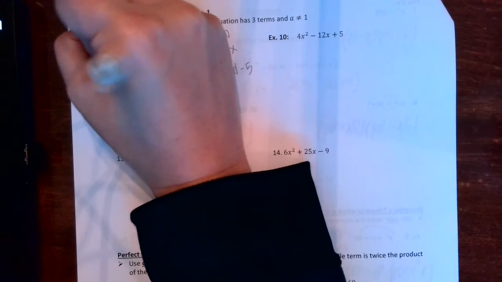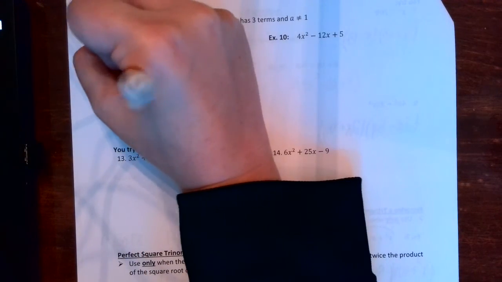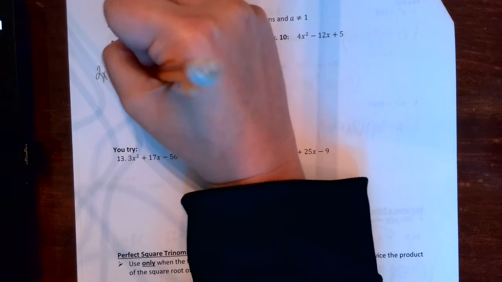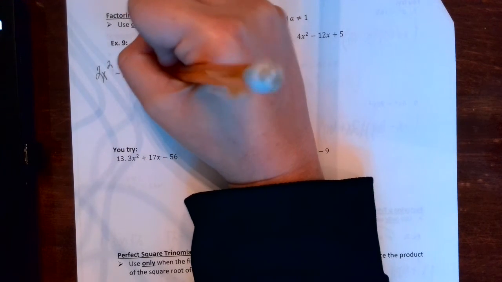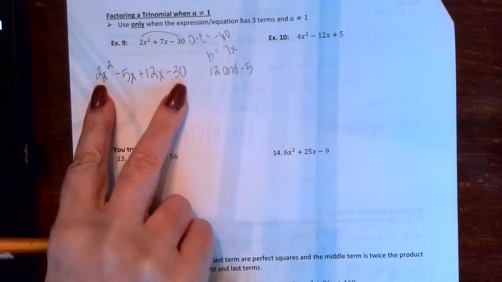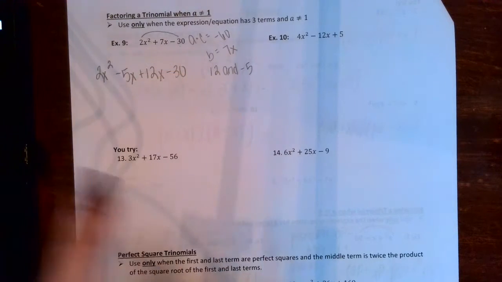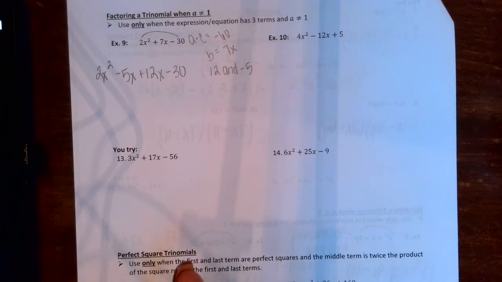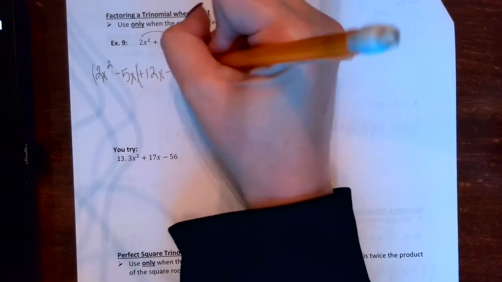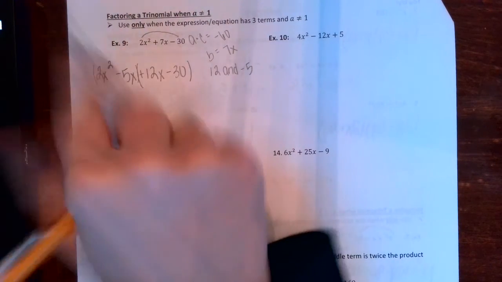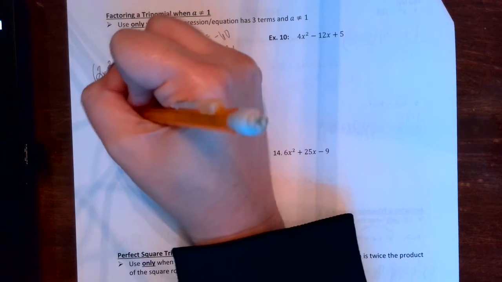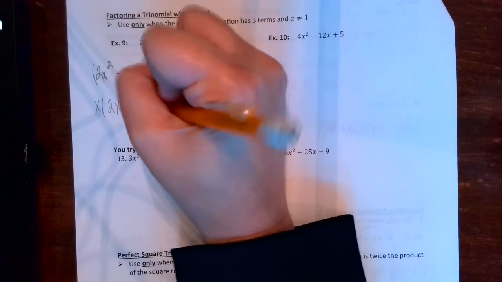So again, I'm going to replace my middle term. I have 2x squared. I'm going to write the 5 first, then the 12. The first term and last term should be exactly the same. Now I'm still going to group. And then here I can take an x out, and I'm left with 2x minus 5.